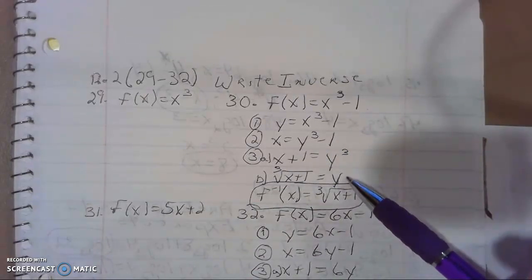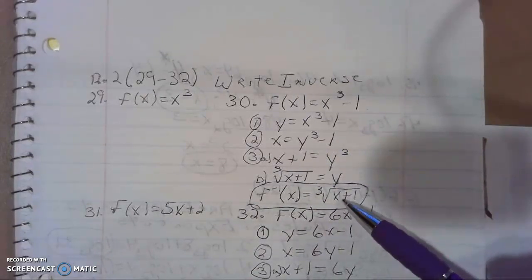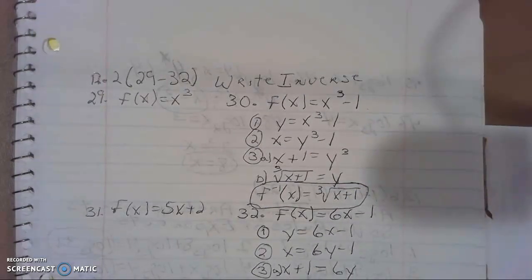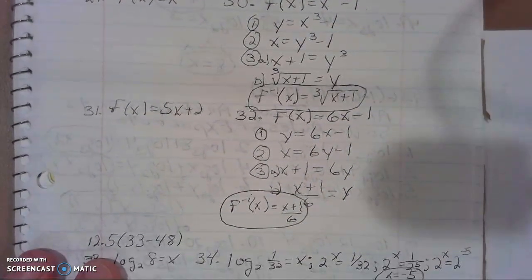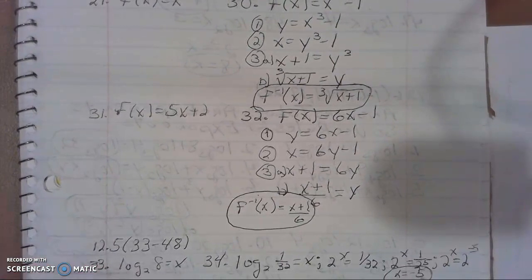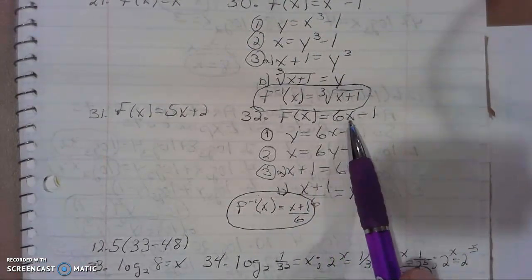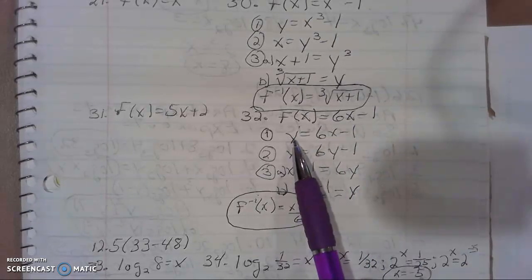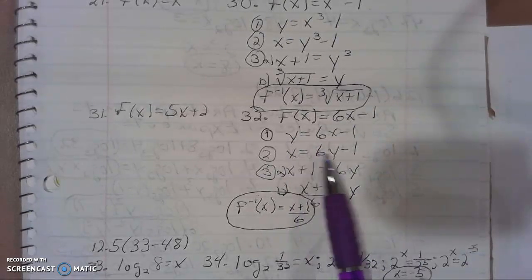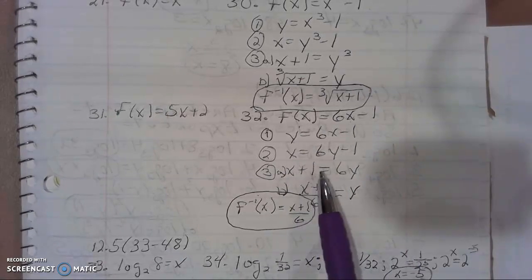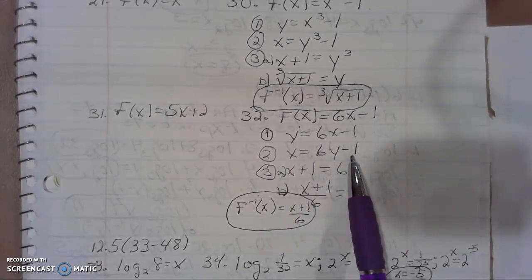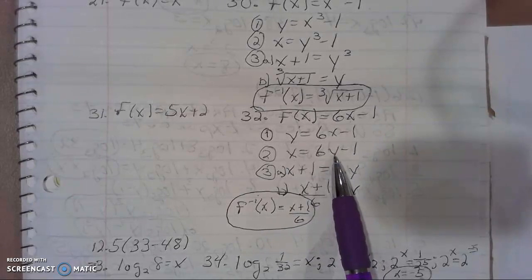Then I had to take the cube root of both sides to find it. So that's number 30 there. Then 32, the instructions in the book may be slightly different, but we're doing the same thing. F of x equals 6x minus 1. Put y in for f of x. Then switch x and y around. And then we do the work to get the y by itself.